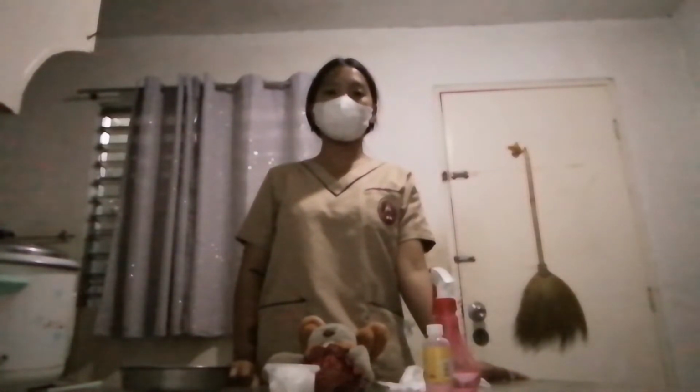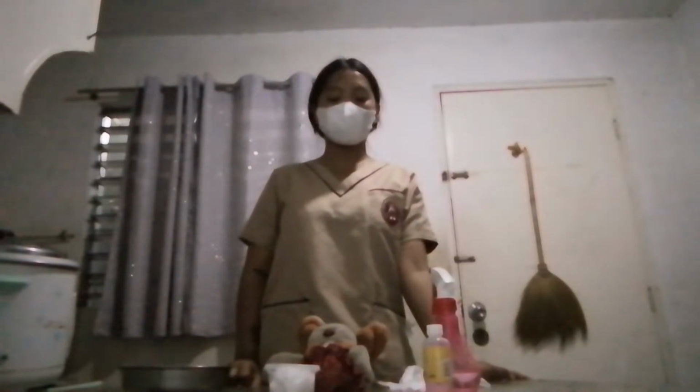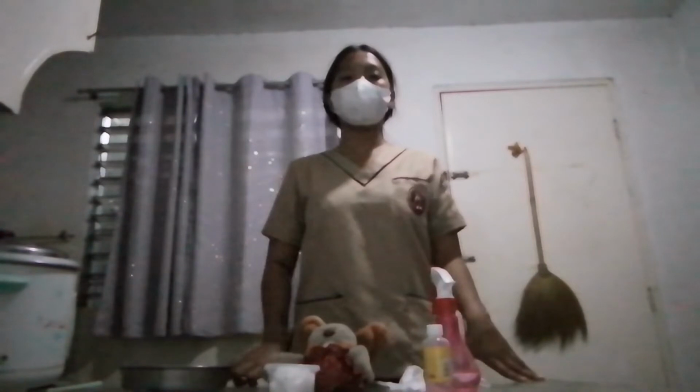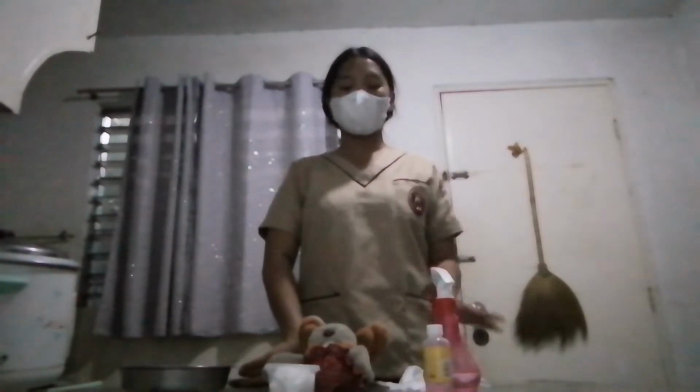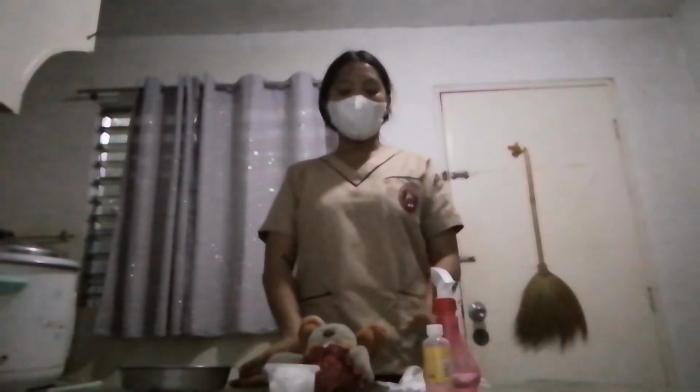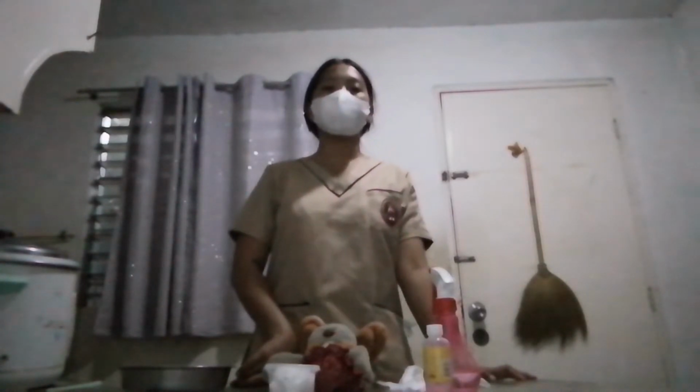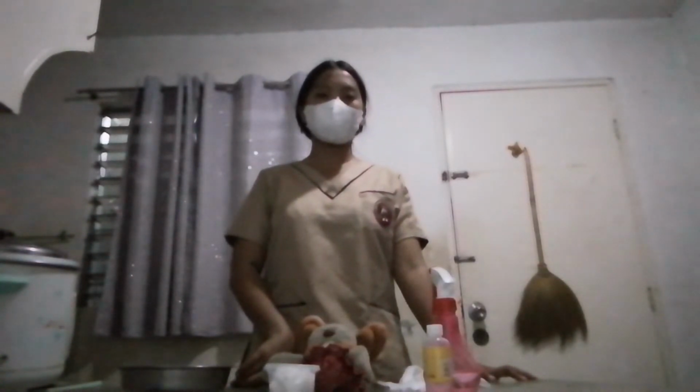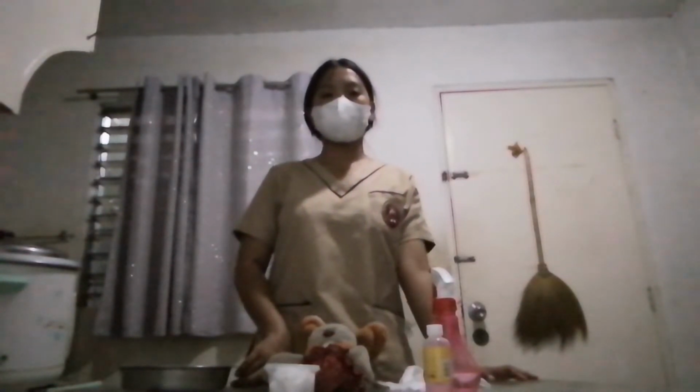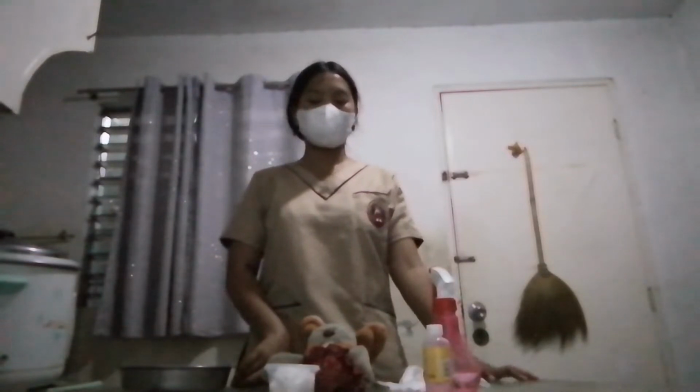So for the nursing diagnosis, it is constipation related to pain on defecation, secondary to hemorrhoids, as evidenced by the patient reporting that she has no bowel movement. So for the nursing outcome, the patient will have a bowel movement before discharge. Moving on to the nursing intervention.